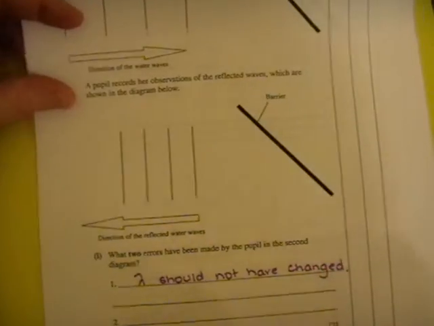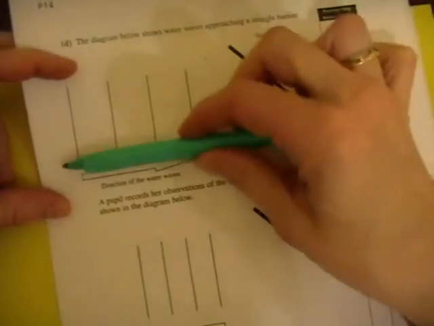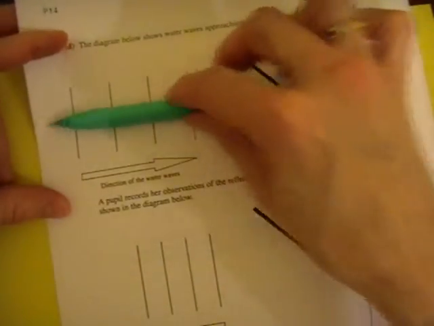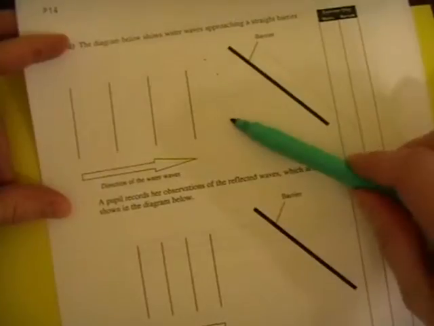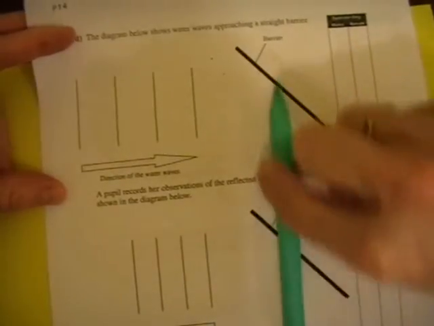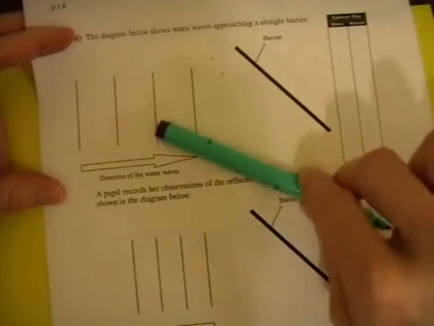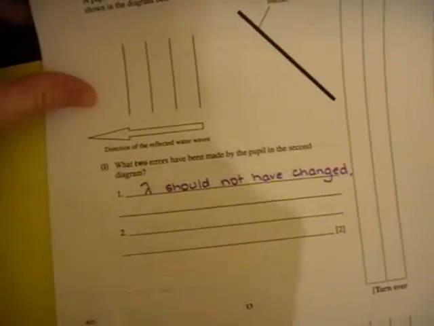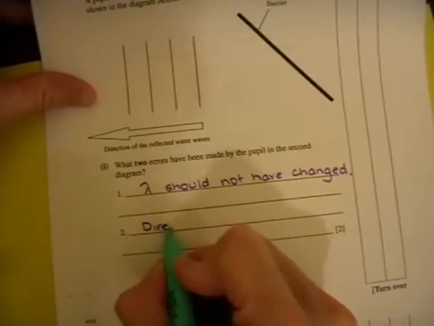Now the second thing is, of course, that if that is the direction that the water waves are coming in along there, and they hit the barrier, and you drew a normal in here, then they should come out this way here, the direction that the pen's facing, and your wavefronts should be perpendicular to that. So obviously the direction's wrong. So direction is not correct.